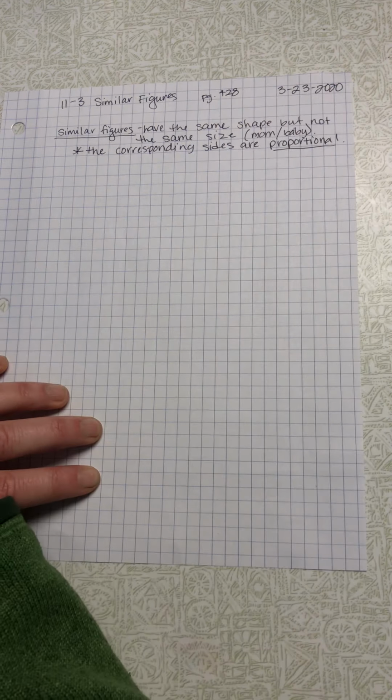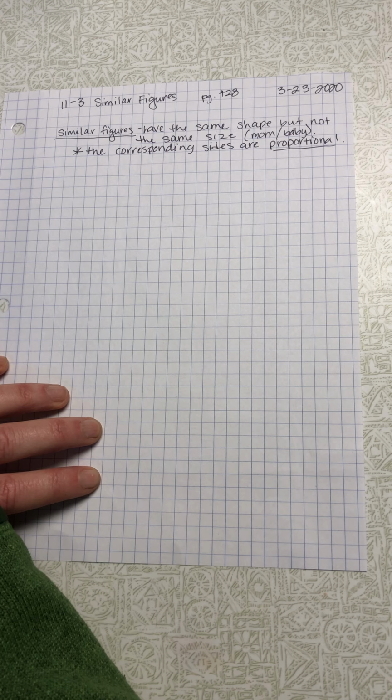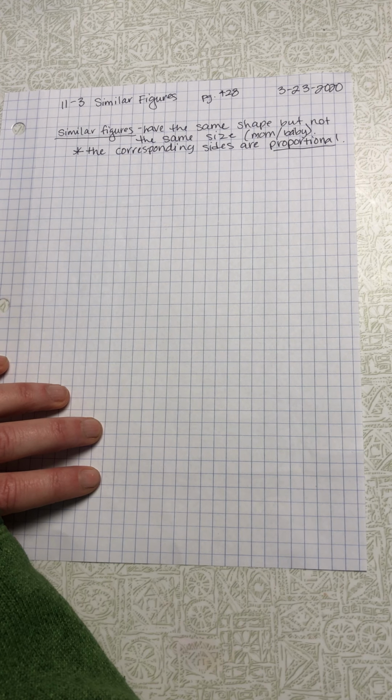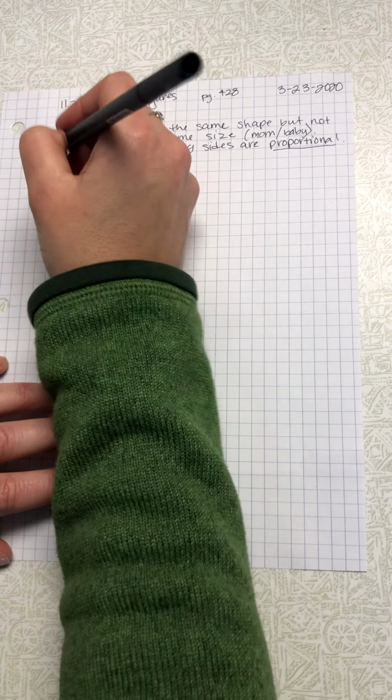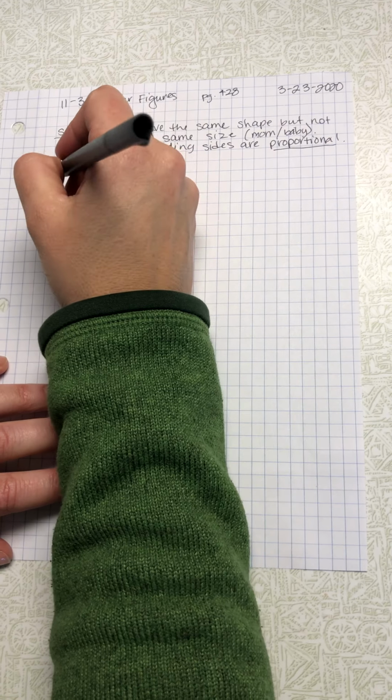Proportional means that they are equal, right? We can have two ratios that are set up in an equation, and we can use them to solve for missing information, or we can use them to see if something is the same, by cross multiplying, which was way back earlier in the book.